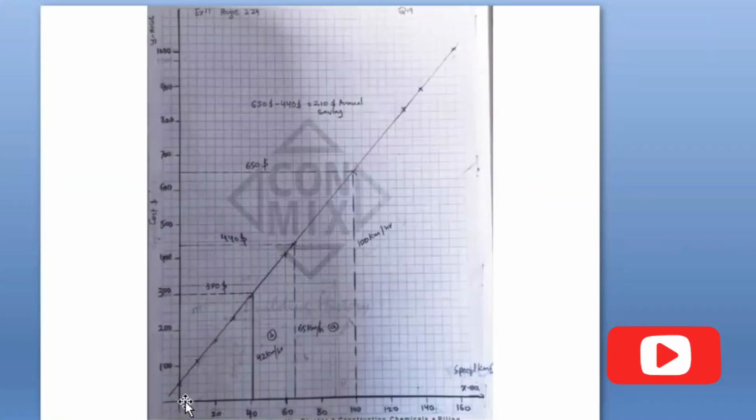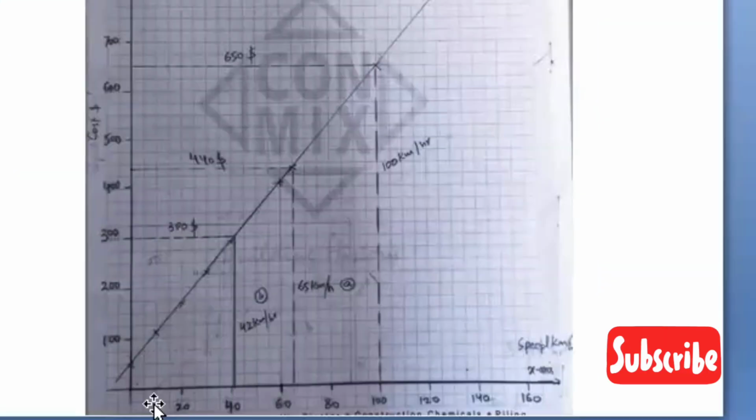100 values. So this small unit cell is equal to 1 centimeter. On every 2 centimeters, I take 20 units: 20, 40, 60, 80, 100, 120, 140, and 160, because they give the limit for the speed from 0 to 160.